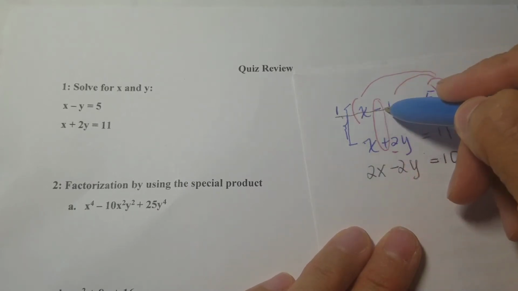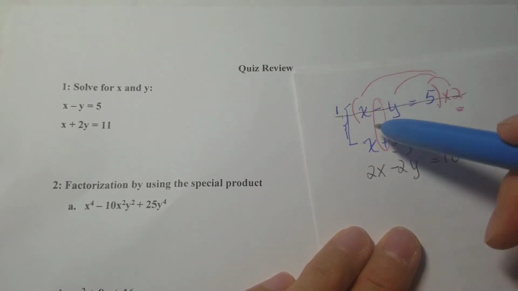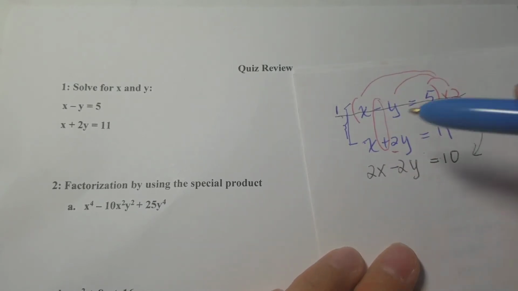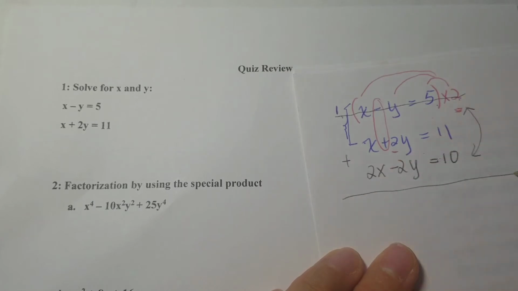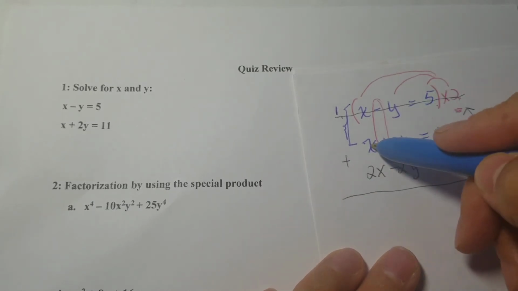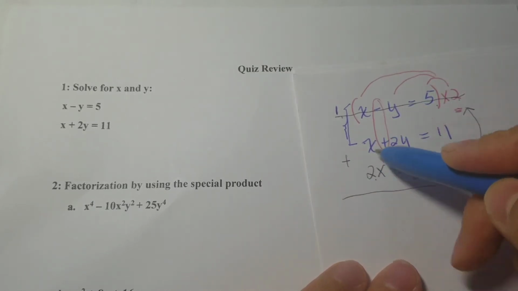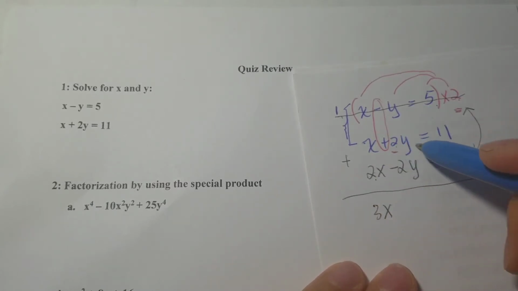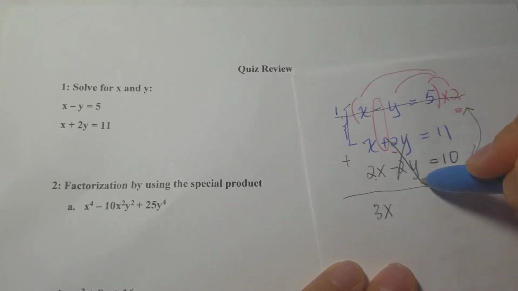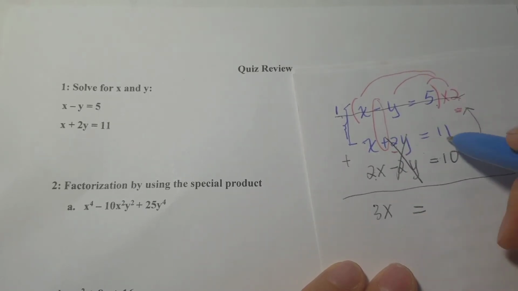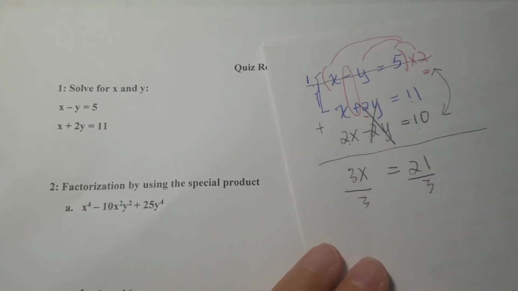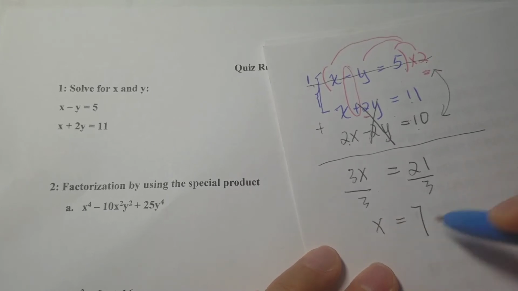I rewrite it. I can just cross it out because those two are exactly the same equation. We just rewrite it. Now I can add those two equations together. x plus 2x, combine the like terms. There are 3x. Positive 2y and negative 2y cancel each other, equal 21. Isolate for x, divide by 3, where you can find x equals 7.